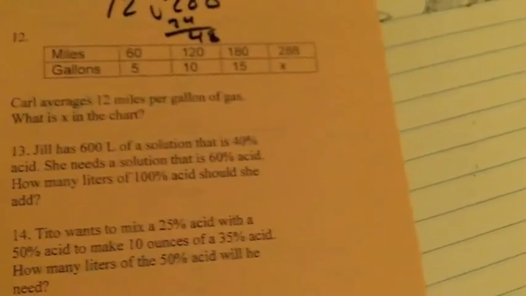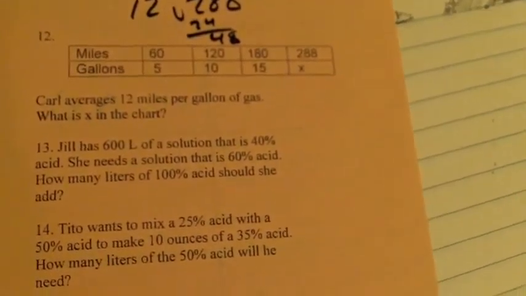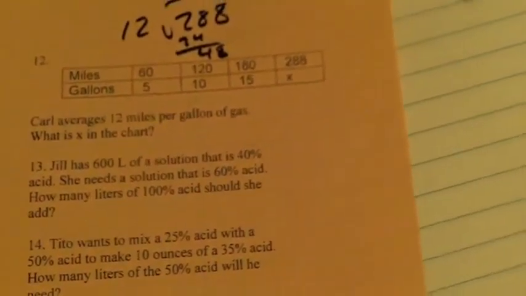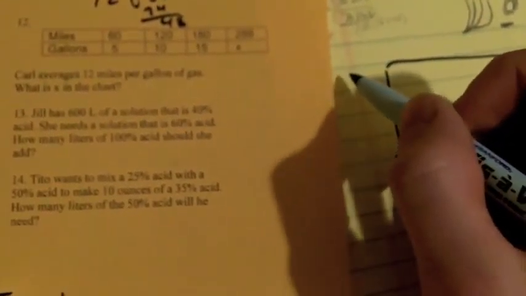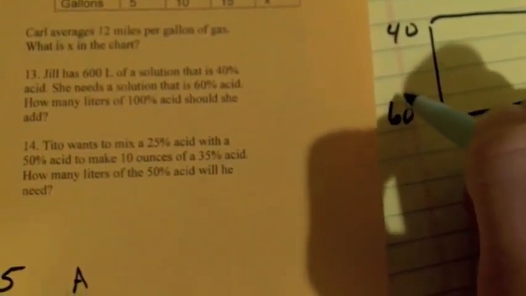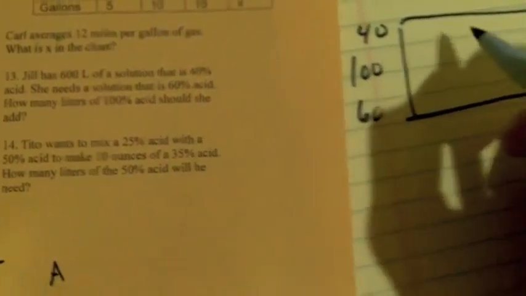13. Jill has 600 liters of a solution that's 40% acid. She needs a solution that is 60% acid. How many liters of 100% acid should she add? I'm going to come over here and work this one out. In all these problems, let's make sure we know what we're actually adding before we do the work, what we're mixing. Yes, 600 liters of a solution that's 40%. She needs a solution that's 60%, so that's what we want to get. How many liters of 100% should I add?